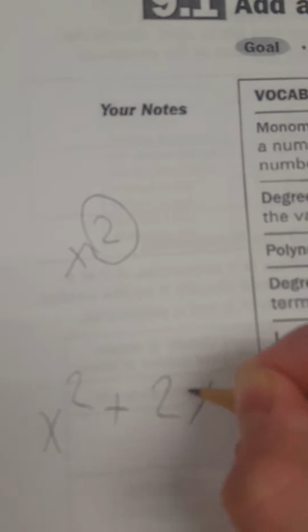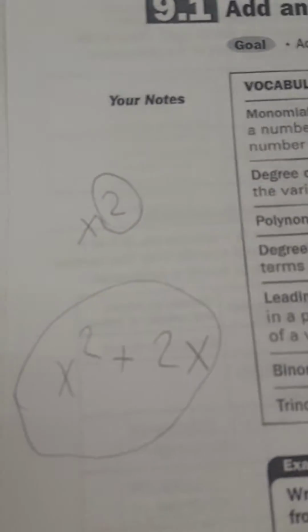So a polynomial is, say, x squared plus 2x. That would be a polynomial. I'm just going to do binomial and trinomial because it's important.